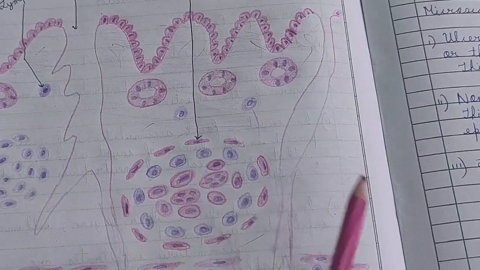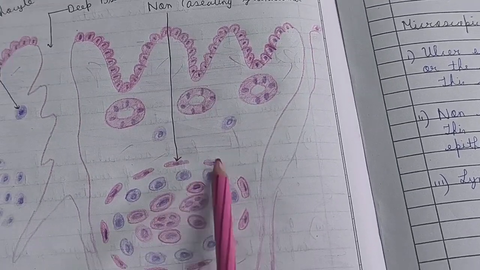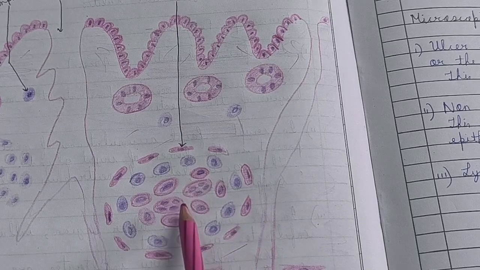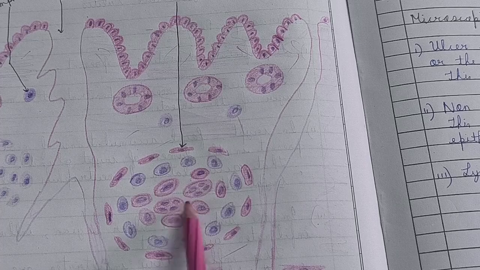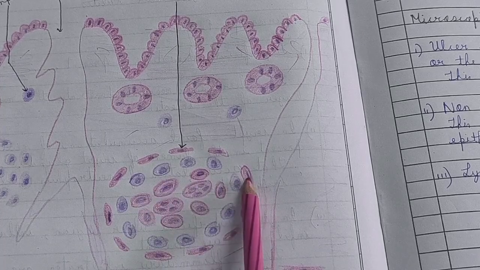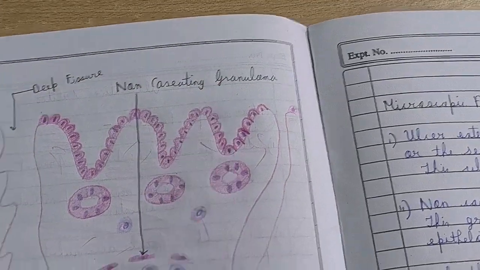Now again see that a non-caseating granuloma is also found. The components are modified epithelioid cells, giant cells, lymphocytes, and plasma cells. They together form the non-caseating granuloma.